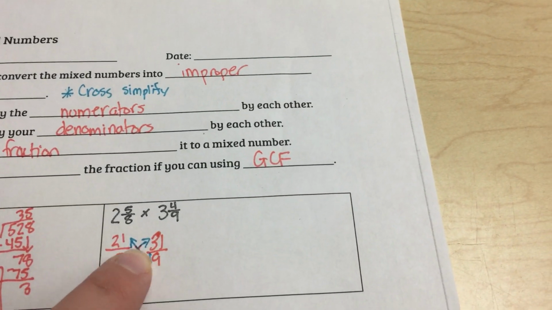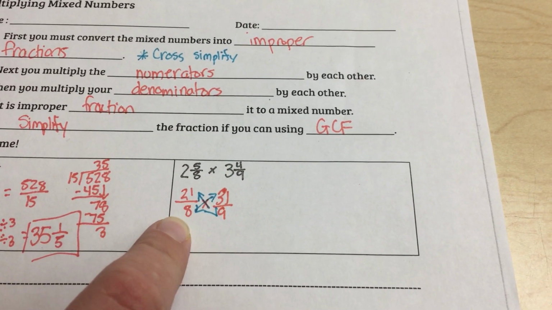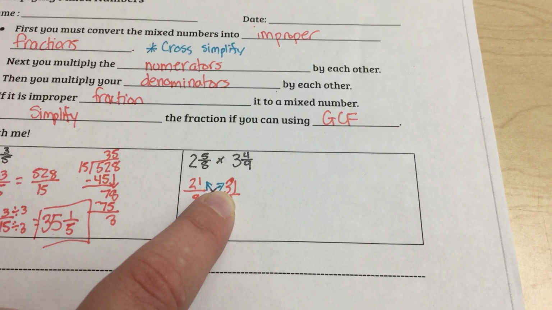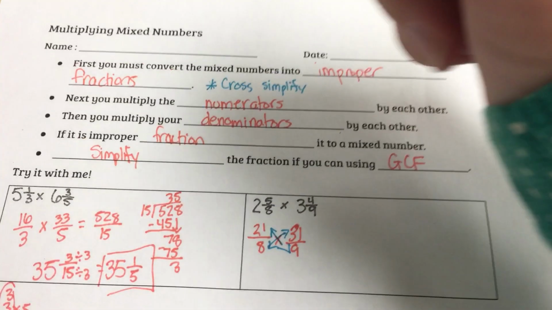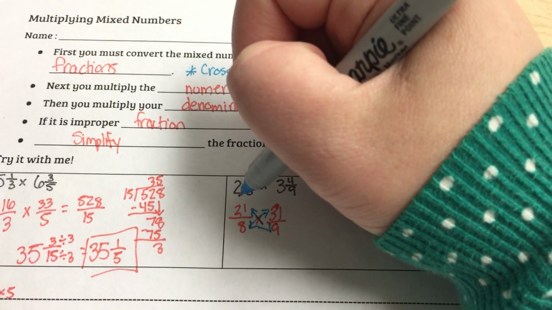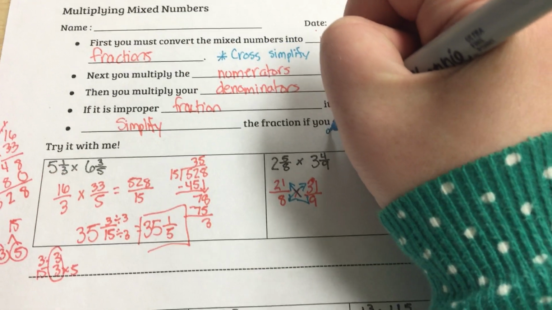Could I simplify 8 and 31? Probably not, because 31 is prime. And I know that 8 doesn't go into 31, so we can't simplify going across here. However, I can simplify going across here, because 21 and 9 both have something to go into them.